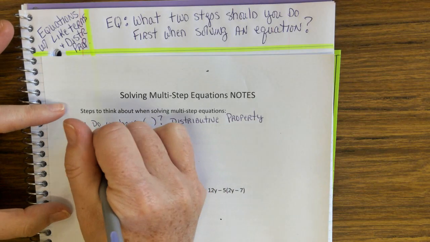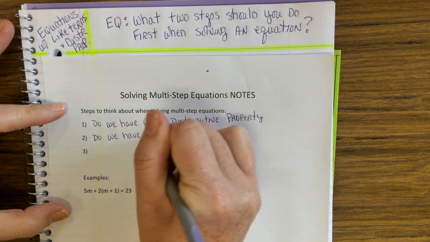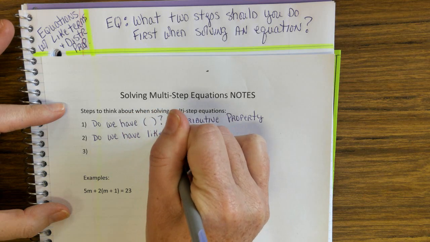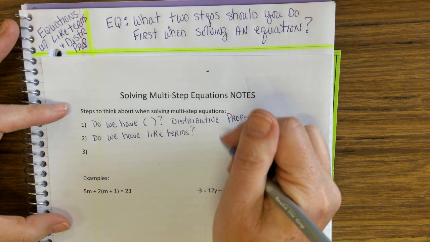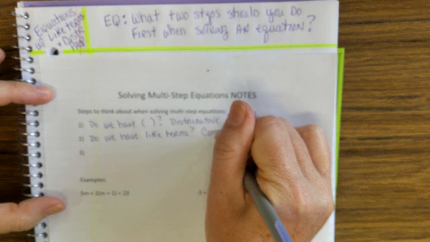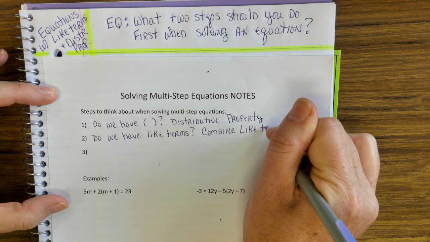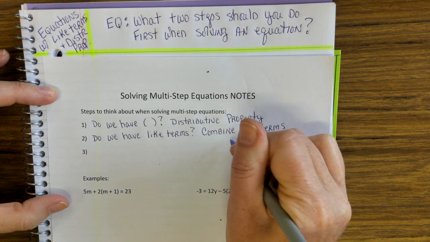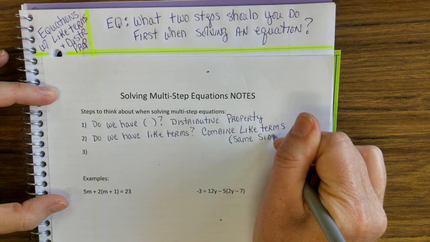The second thing we need to think about is, do we have like terms? Do you have terms that you can combine together? And if we do, then we need to do that. Again, not something you necessarily have to do, but it does make it 10,000 times easier if you do. And I want you to keep in mind that like terms are on the same side of the equal sign.